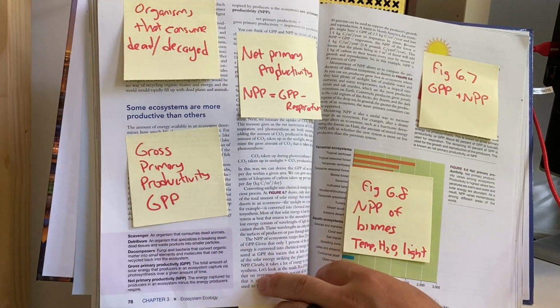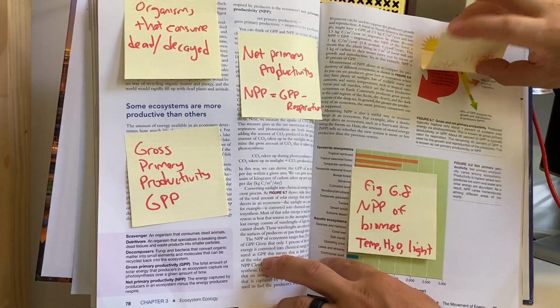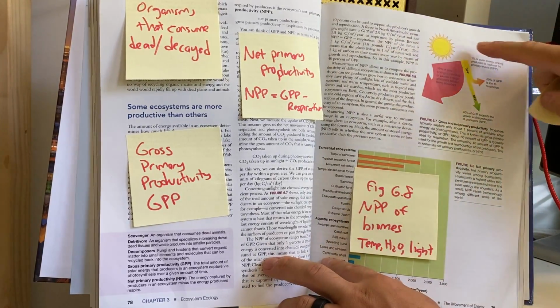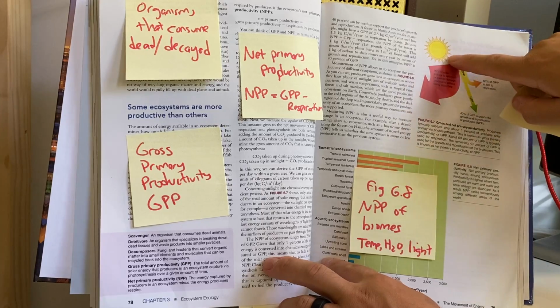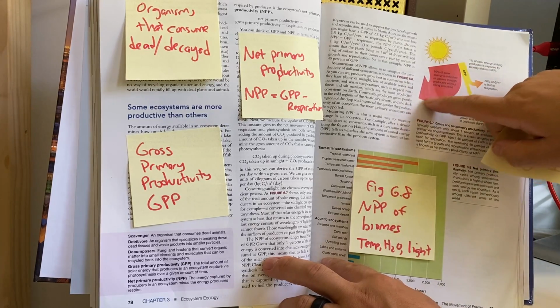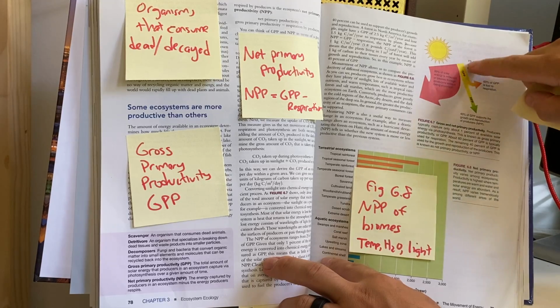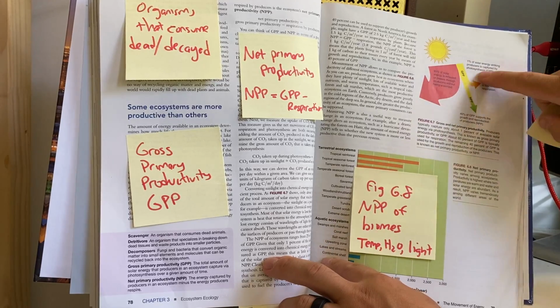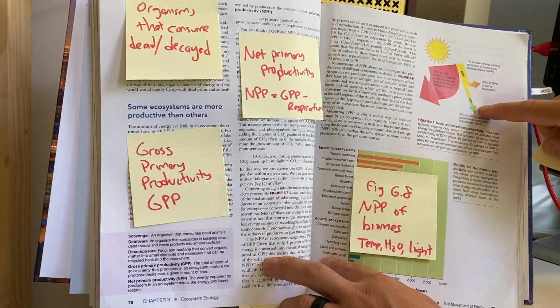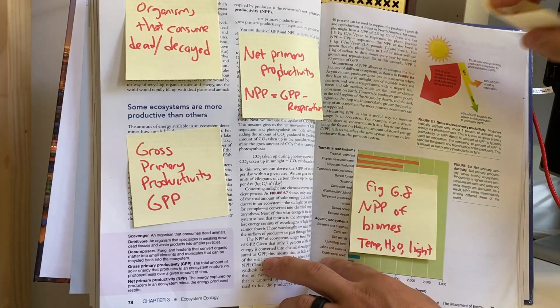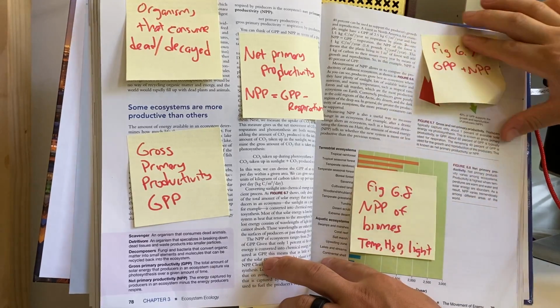Okay. Figures 6.7 and 6.8 are nice ways of representing that. So think about what happens to the vast majority of the solar energy. Only 1% makes it to GPP. And then when you have gross primary productivity, it gets transferred in two different directions. So what are they? That's answered by that figure.